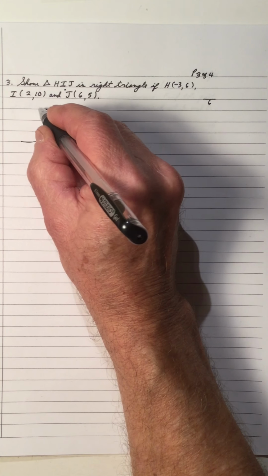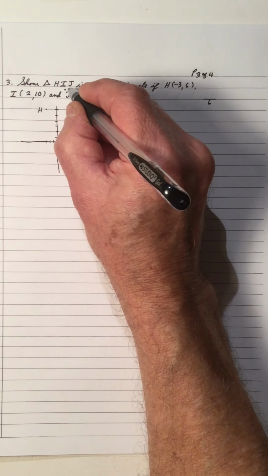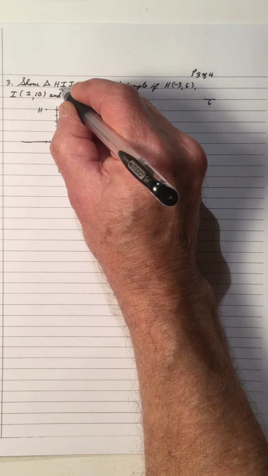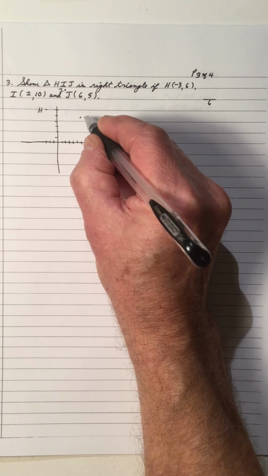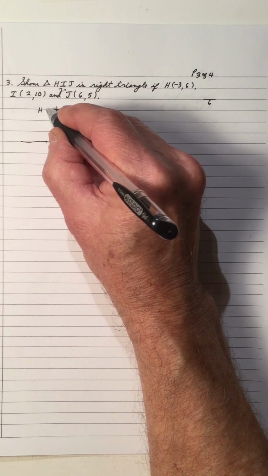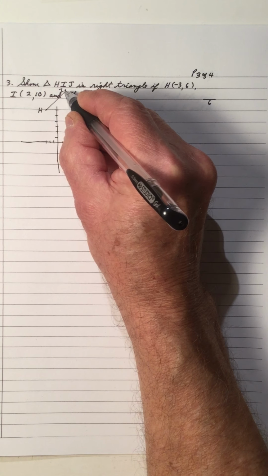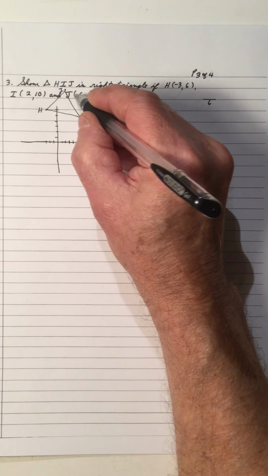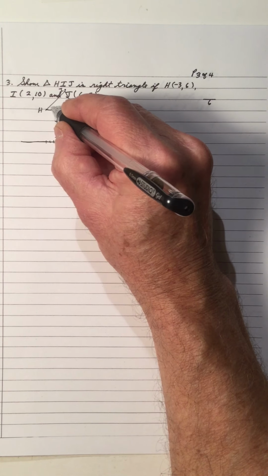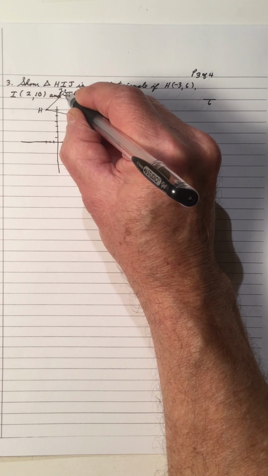So we have H, we have I, which is right here, and we have J. So if I form a triangle like this, you can see that the right angle is not here. The right angle must be right here.